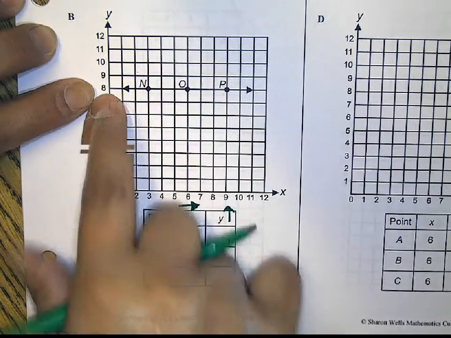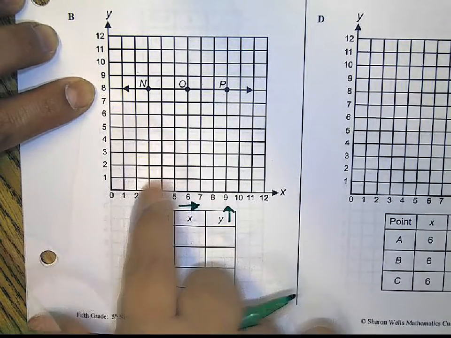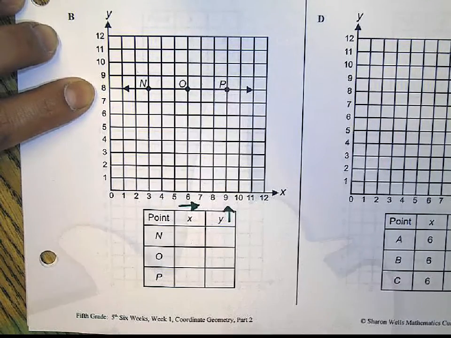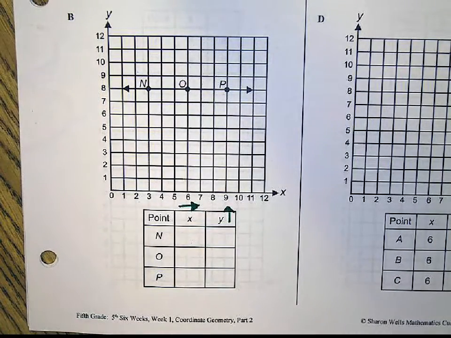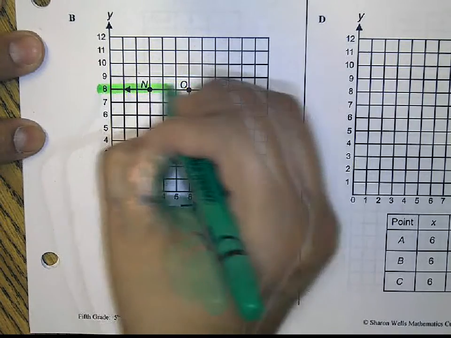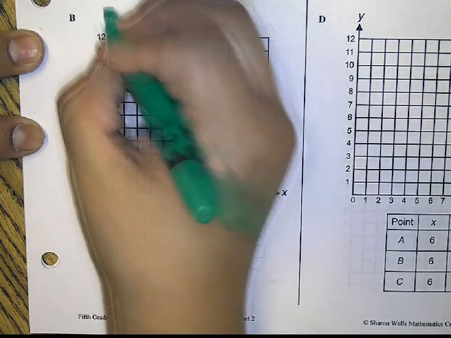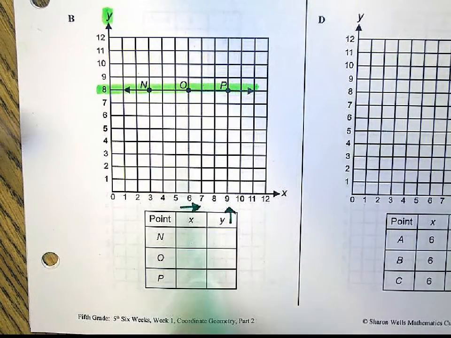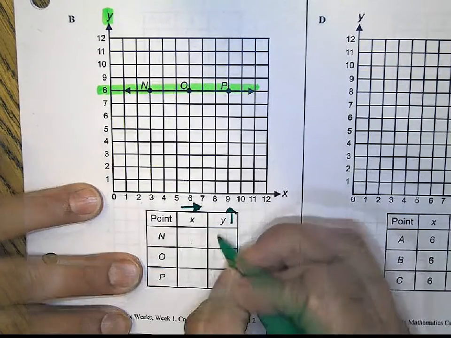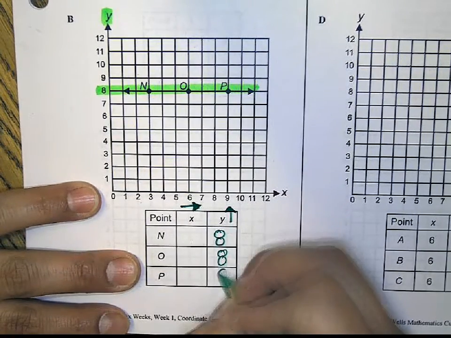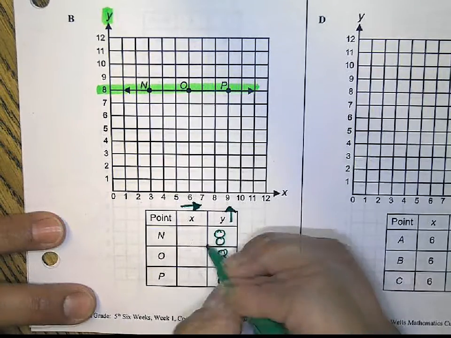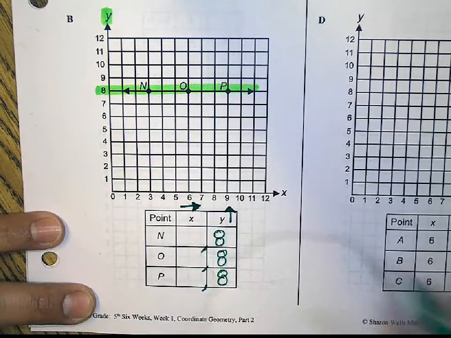But we know that our Y's are going to be all what? Because they all came up to the number 8. Here is my line, and they are all on 8. So my Y is all going to be 8. So you can go ahead and fill in your Y's already, can't you? Okay?